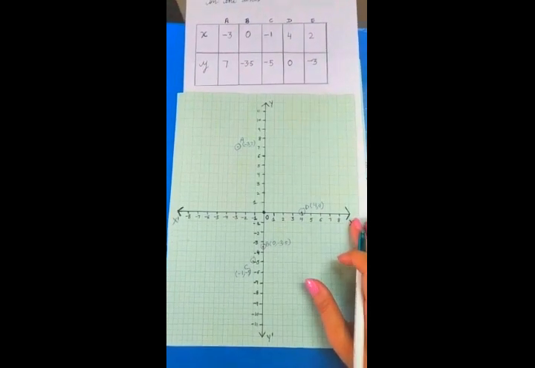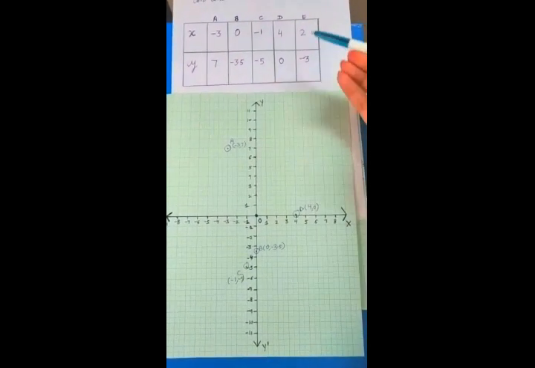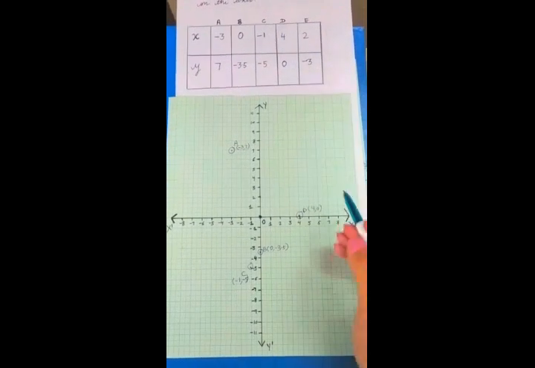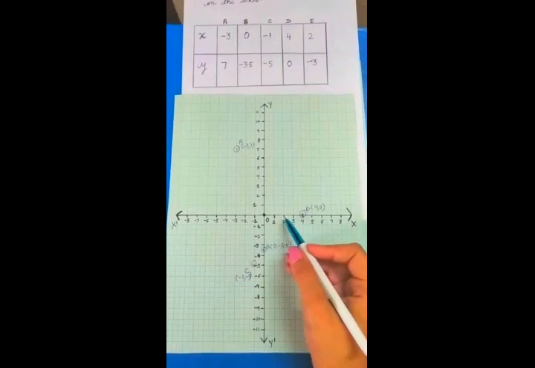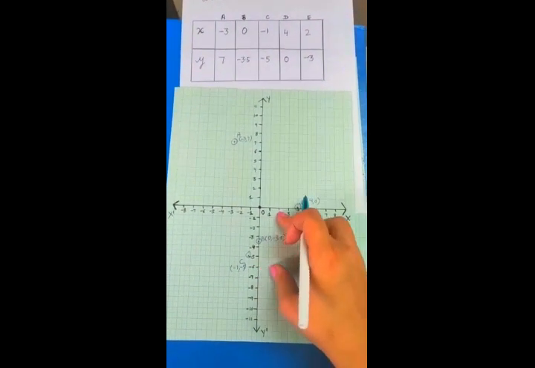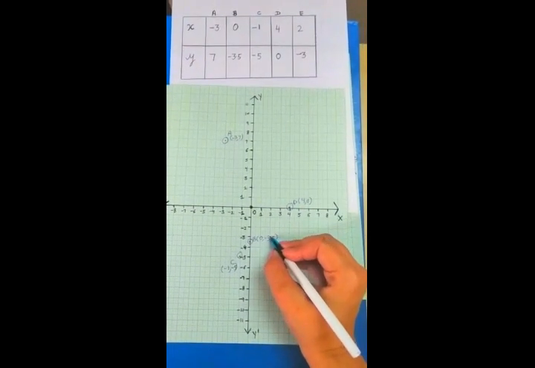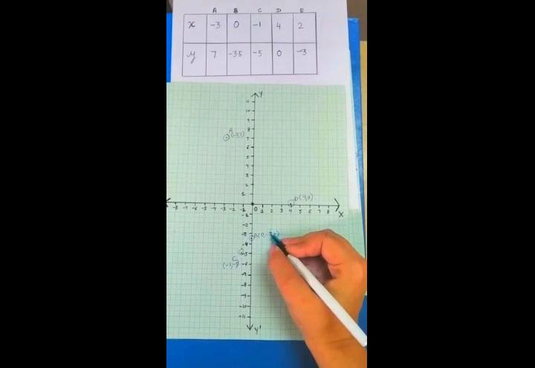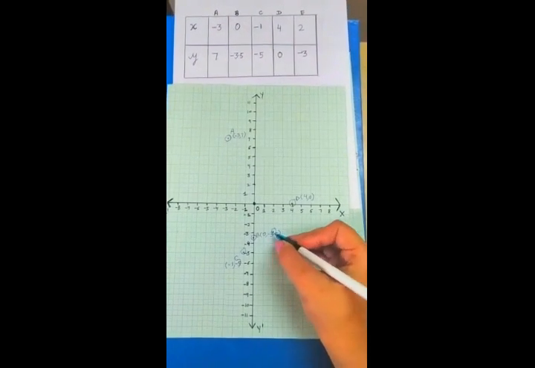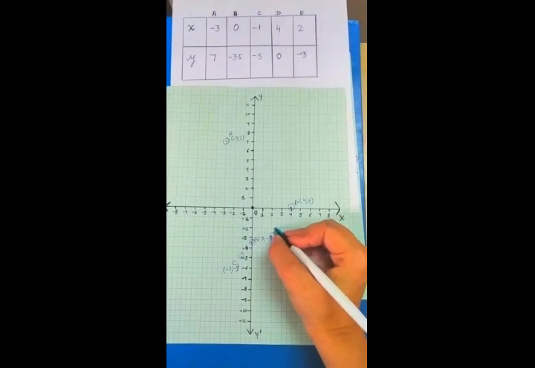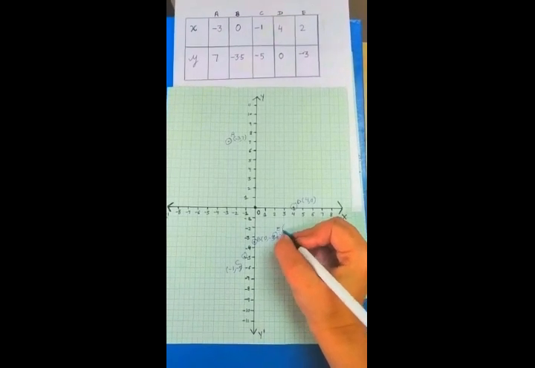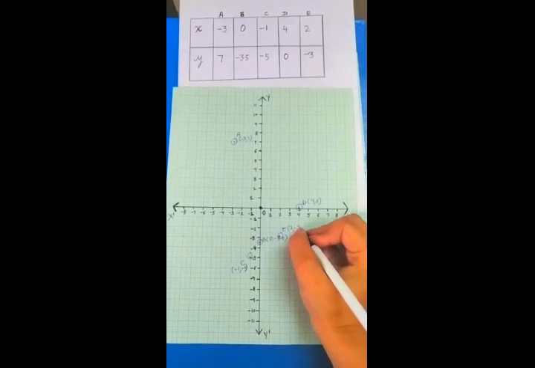Next is point E. The coordinates are 2, -3. First of all, locate 2 on the x-axis. Here is 2. Where is -3? It is downwards, so approximately at this place. So this is point E, 2, -3.